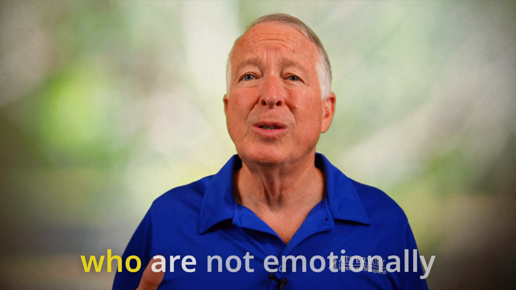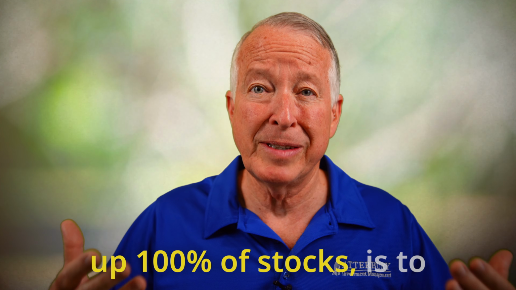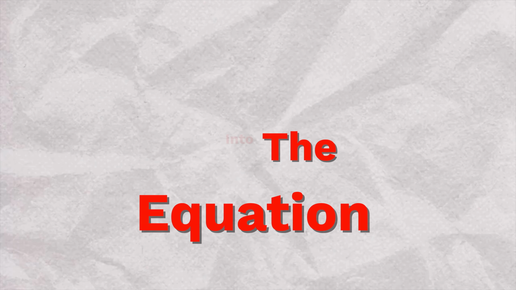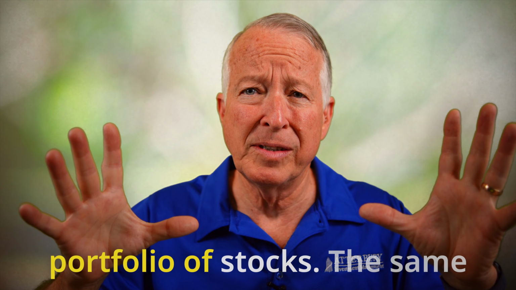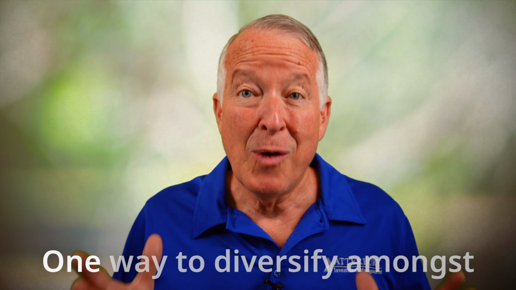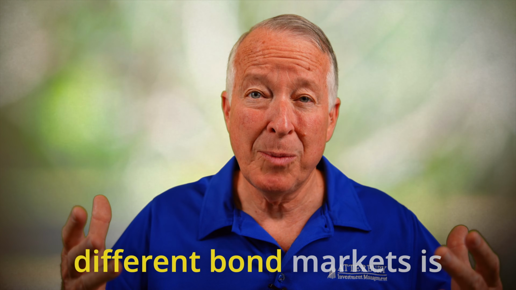The next strategy, for those who are not emotionally or financially suited to having a portfolio made up 100% of stocks, is to introduce bonds into the equation. Earlier, we talked about how one stock was considerably riskier than having a diversified portfolio of stocks. The same thing can be said of bonds. One way to diversify amongst different bond markets is to invest in bonds that have different durations. There's another fancy term. It just means how long is the bond. Is it a 1-year bond, a 5-year bond, a 10-year bond, a 30-year bond? So if you have some short-term bonds, they are not going to behave the same way as intermediate-term bonds, which are not going to behave the same way as long-term bonds.